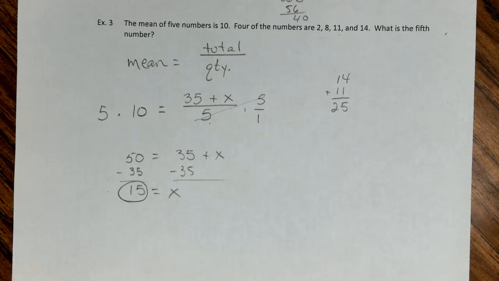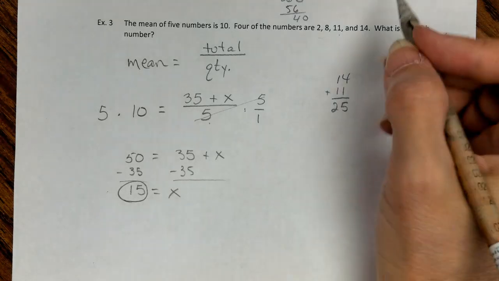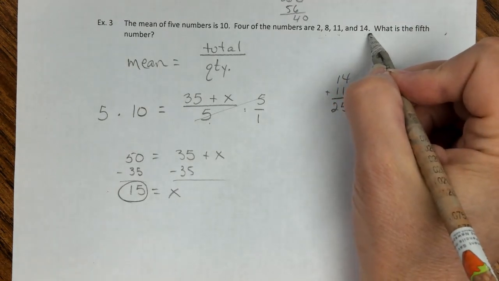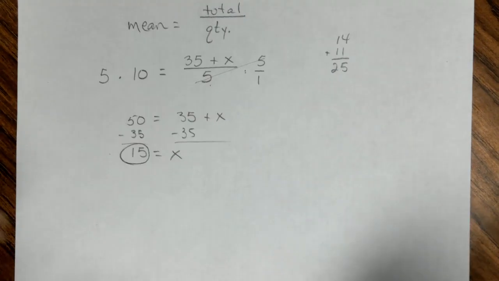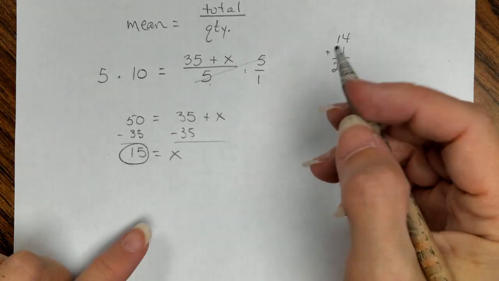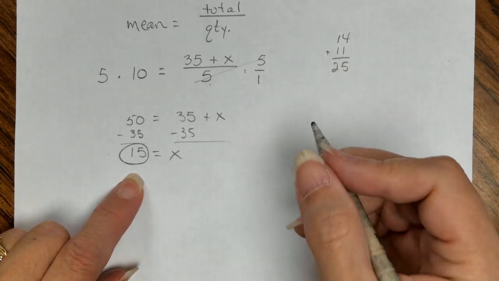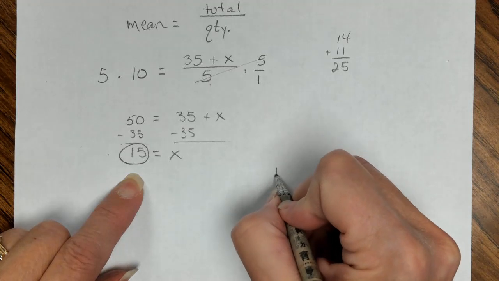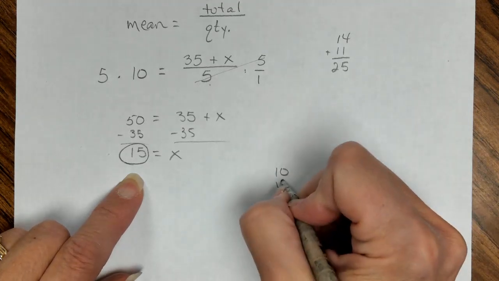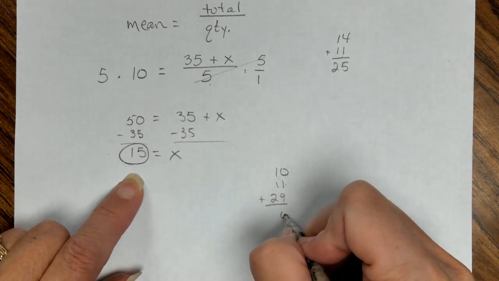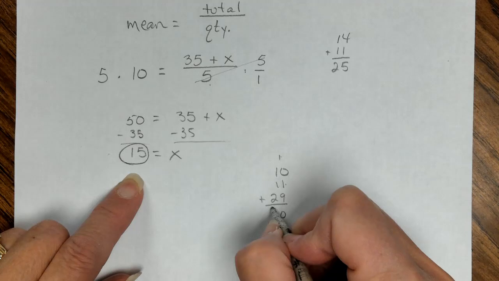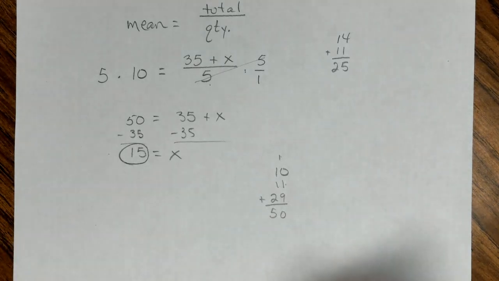And then what you could do is go back and find the mean of 2, 8, 11, 14, and 15 and make sure that you get exactly 10. Which I suppose I could demonstrate. I'll show you how quick it can be. So I'm not even assuming I added right the first time. I'm just going to add up all 5 numbers. Okay, so 2 plus 8 is 10. Plus 11, and then 14 and 15 is 29. So there's 10, 2, 3, 4, 5, 50. Divided by 5, of course, is going to be 10, so I know it's right.